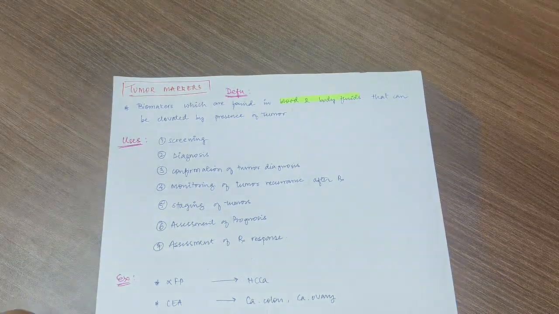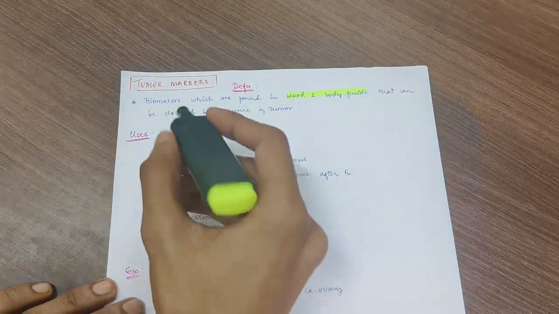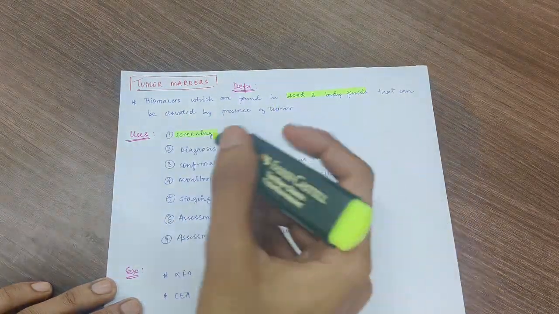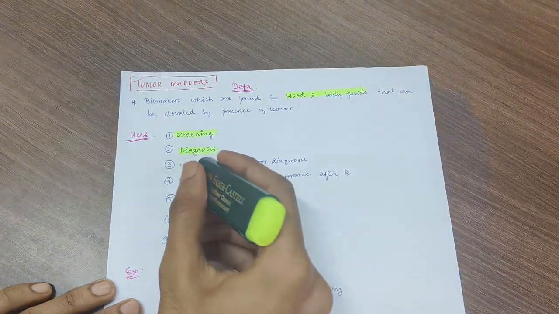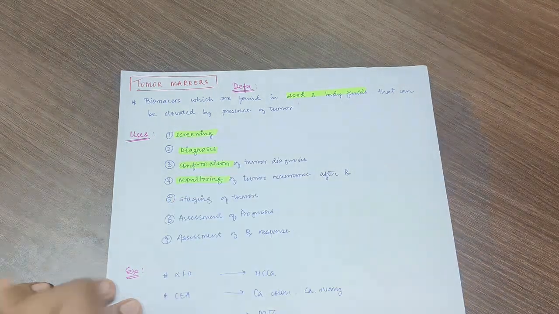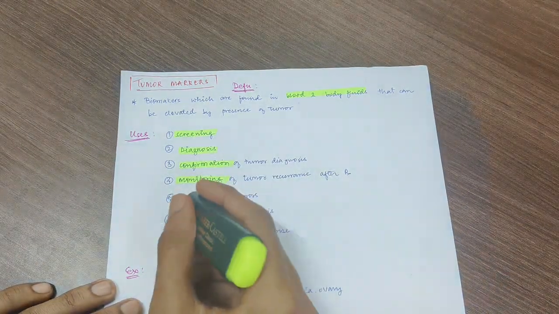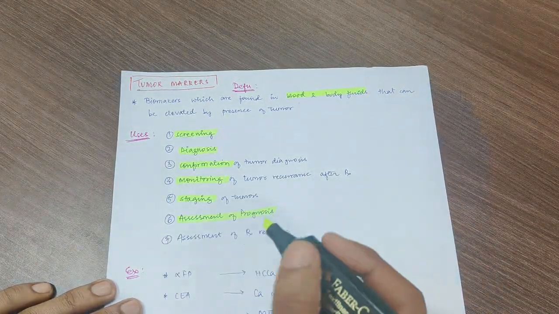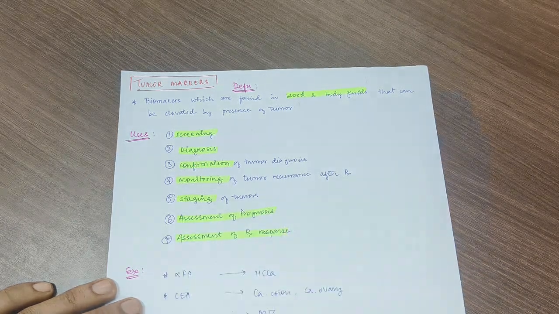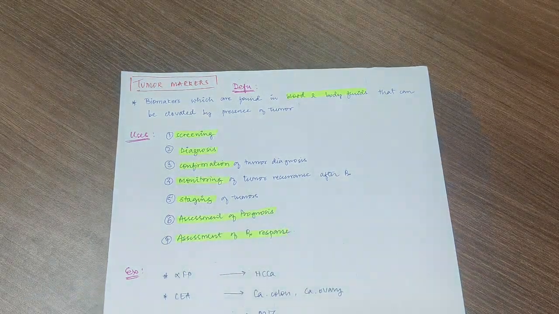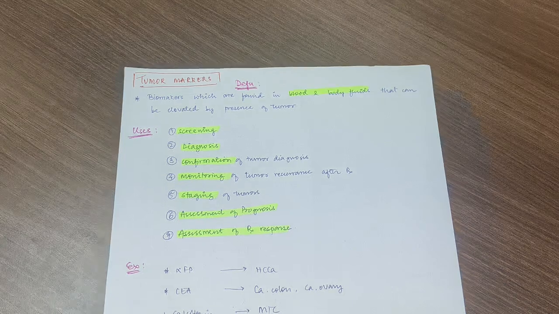So what are the uses of tumor markers? One is screening of the disease. Next is diagnosis, next is confirmation. You are going to monitor the disease after the treatment. Then staging, then assessment of prognosis, assessment of treatment response. All these things are the uses of tumor markers.